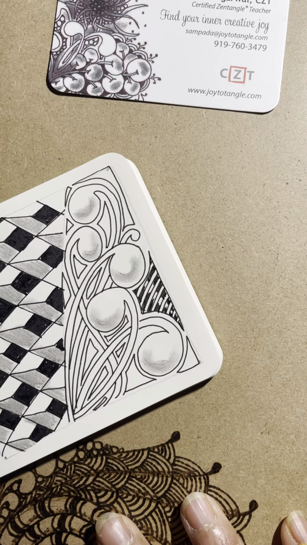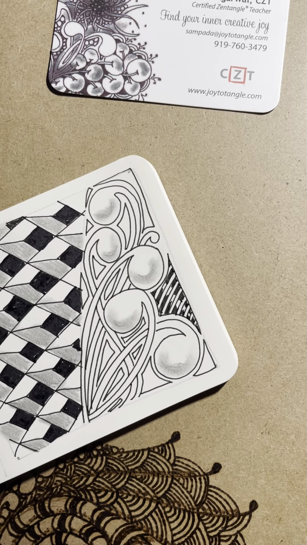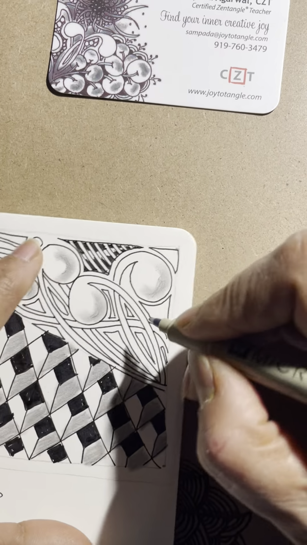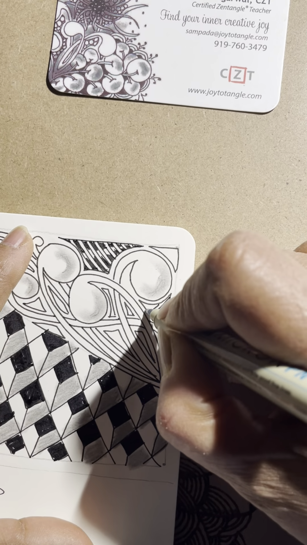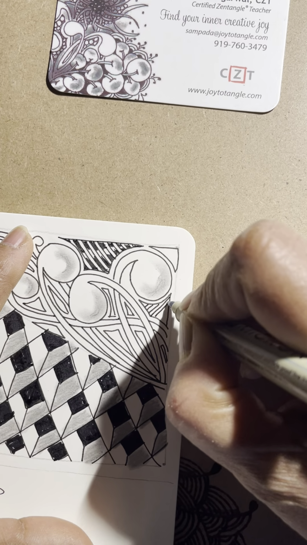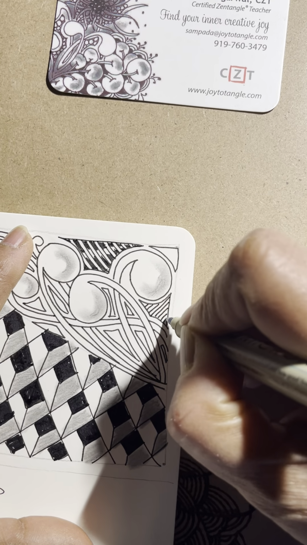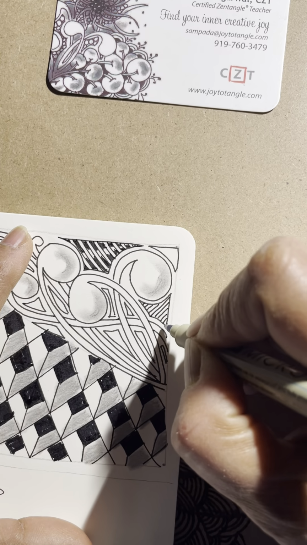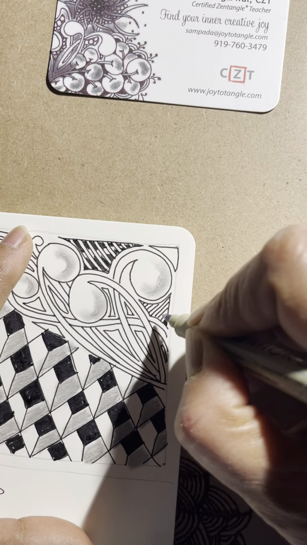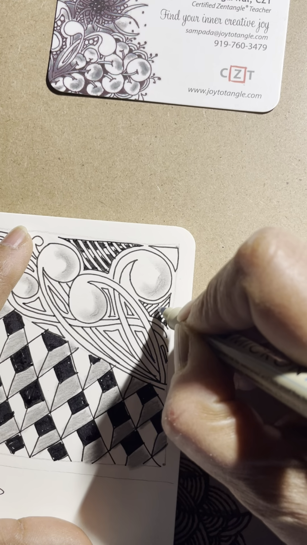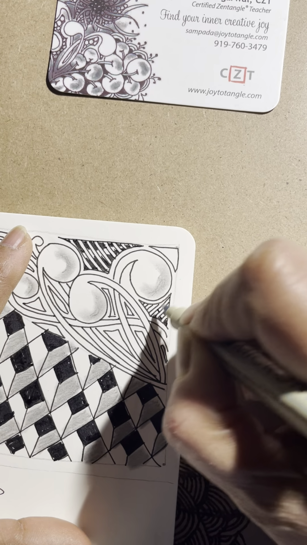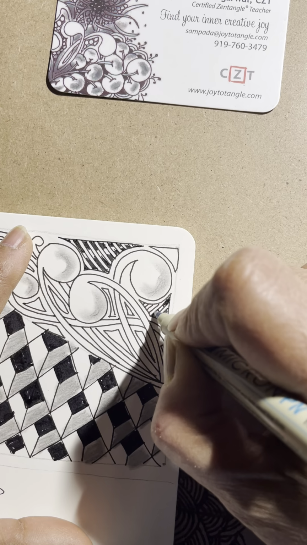See? And it itself has a nice shading done with the pen right there. I can change the direction of it, or I could keep it the same way, it doesn't matter. But what I'm going to do here now is fill these in and leave a little sparkle in the middle.